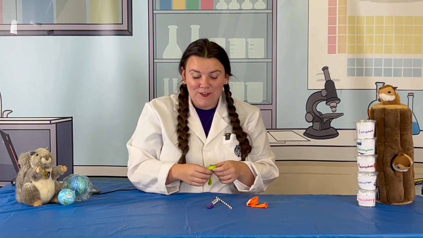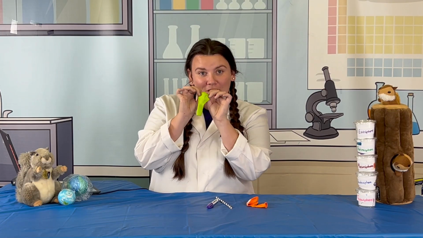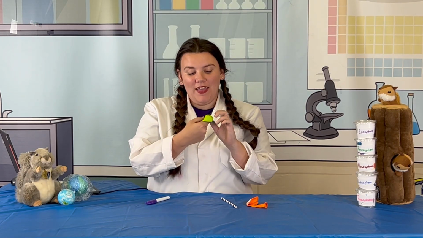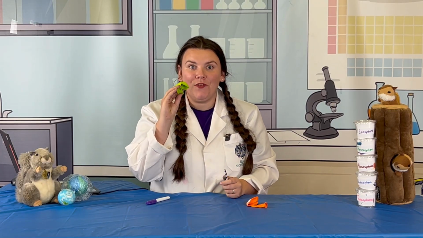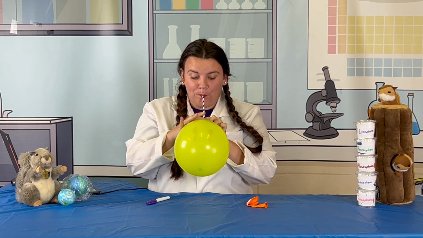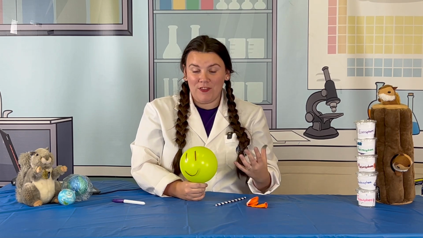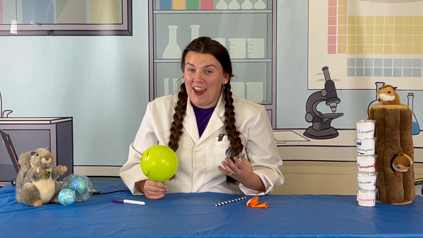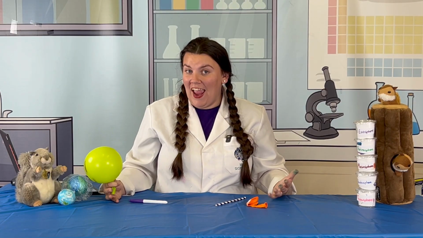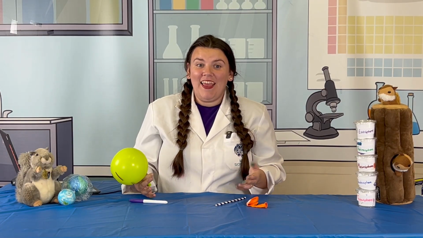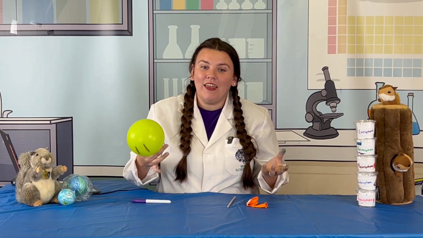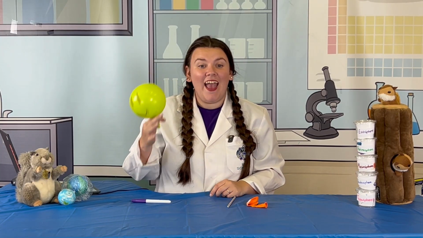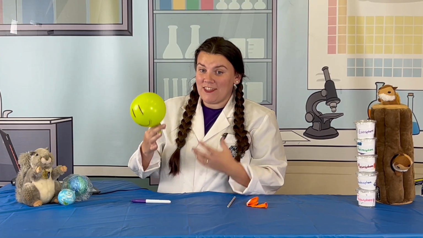So now what we're gonna do is draw a little face on our balloon. Now that we have our face on our balloon, let's blow it up again and watch the face get bigger as the balloon fills with air. Just like our lungs, the balloon fills up with air. And our lungs fill up with air because of the atmosphere. It is full of air, and that's why we can breathe it in. So air is all around us, even though we can't see it. And by using our balloon, we can see how we take in air using our lungs.